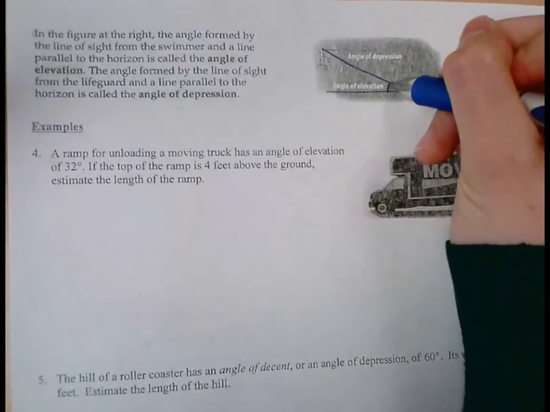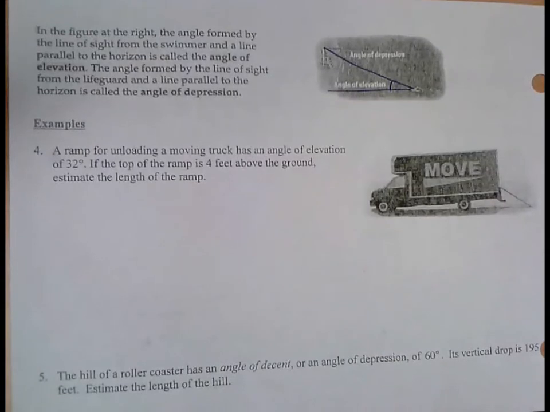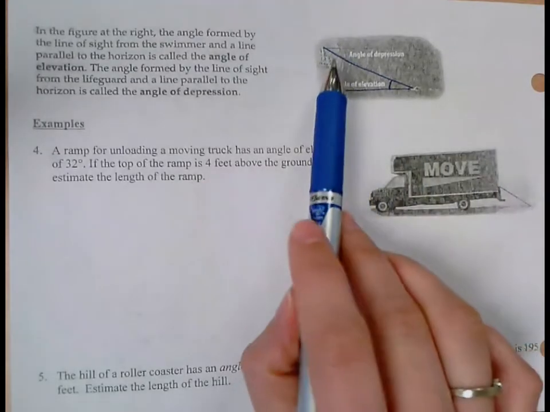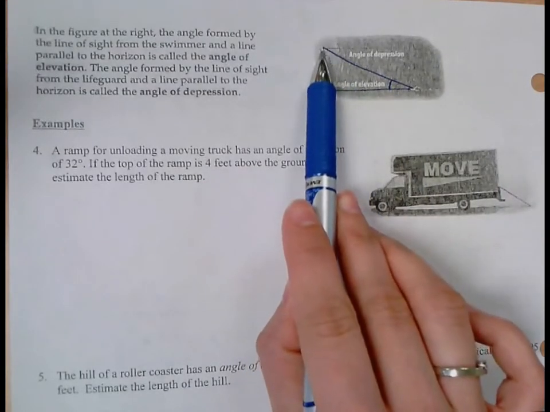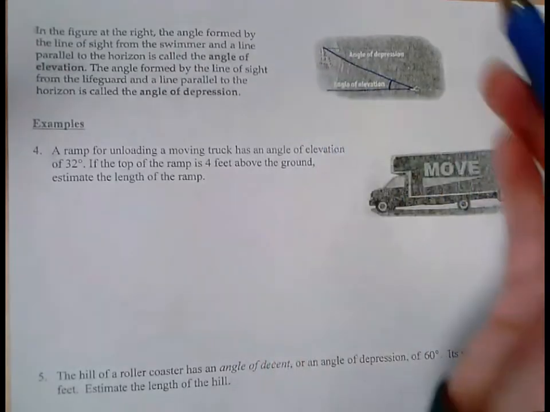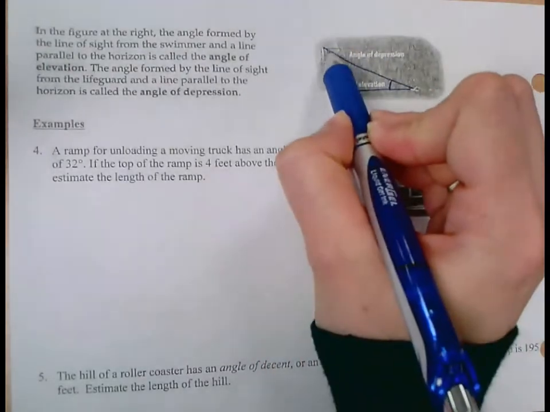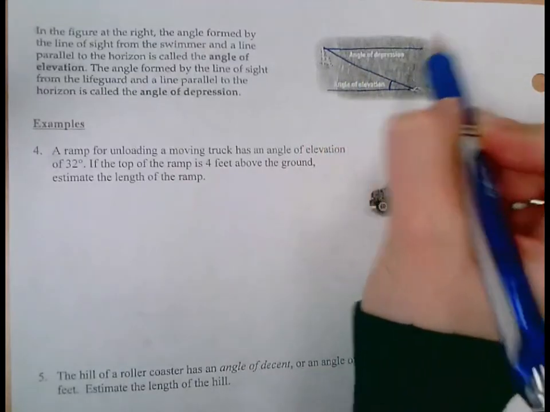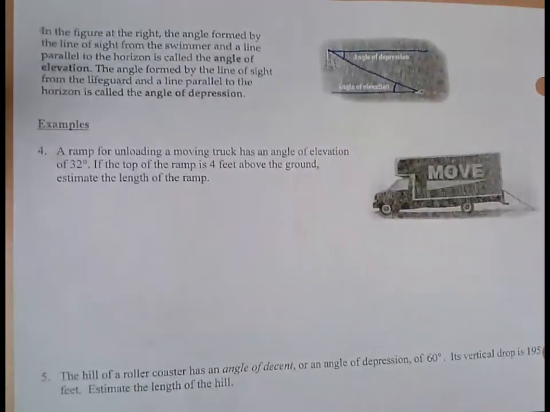This angle that is formed is called the angle of elevation because you're elevating up from the horizon. Versus the angle formed by the line of sight from the lifeguard, so that is going down to the swimmer in the diagram, and the lifeguard's line of sight parallel to the horizon here. That angle, because it's going down from that horizon, would be the angle of depression. So when a question or example is talking about an angle of elevation or depression, you need to identify what angle they're talking about.